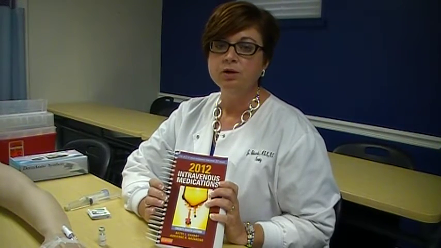So anytime you want to administer an IV push or an IV piggyback medication, you need to always refer to this book. Therefore, prior to going into the patient's room, or if you're doing this in clinical with your instructor, you need to refer to this book and see how long you need to push this medication over. And we'll go over that more in detail in class.